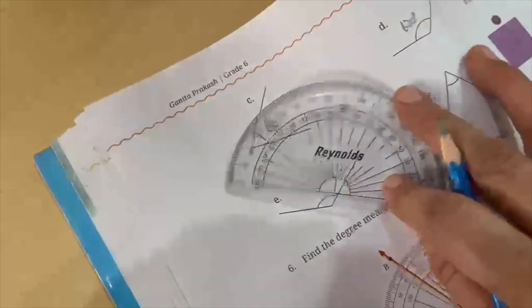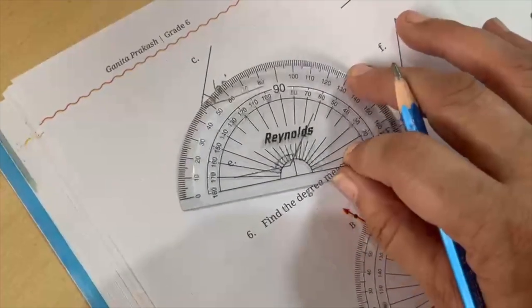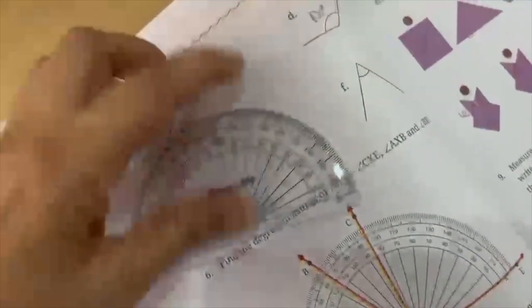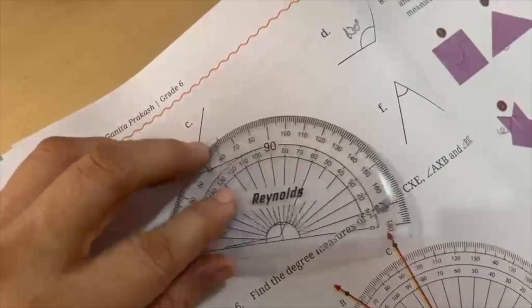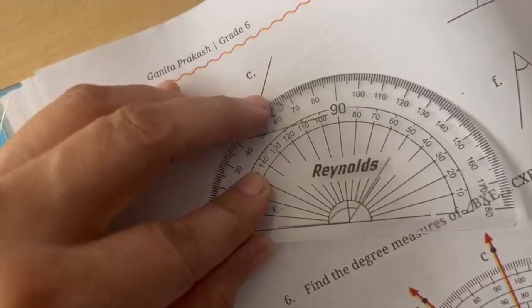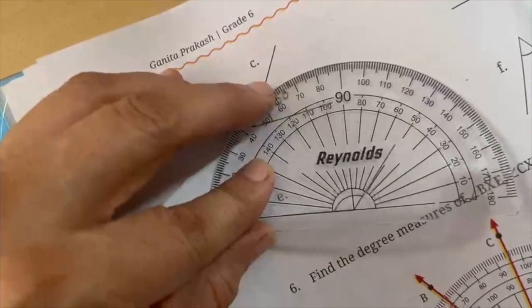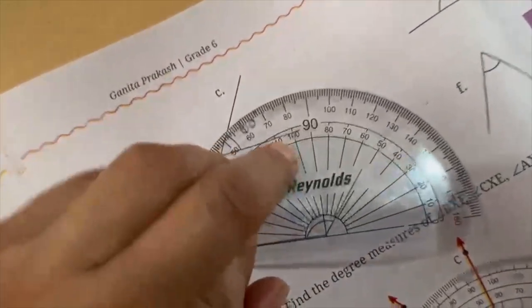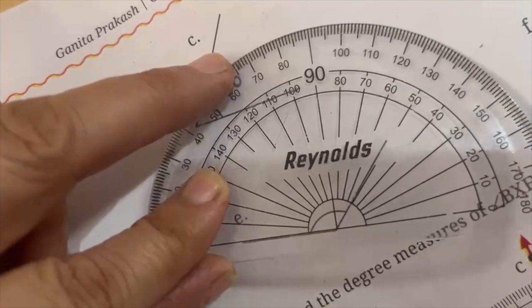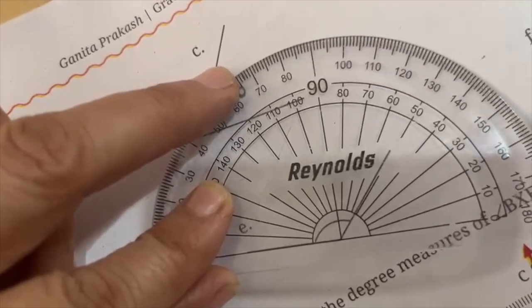Next is part E. If you check part E, we use the protractor. How do we use the protractor? The vertex is aligned with the center, this ray, and how much is it? If you check properly, this is also 130 degrees.